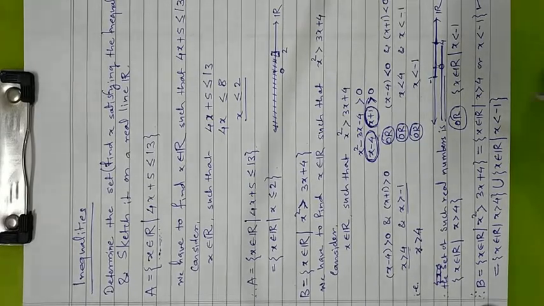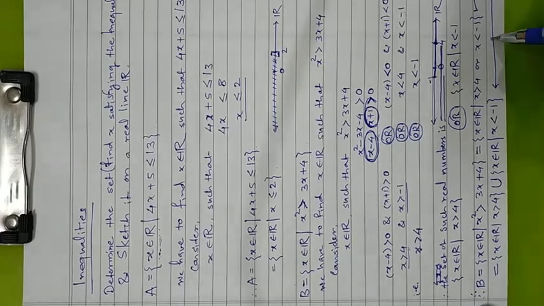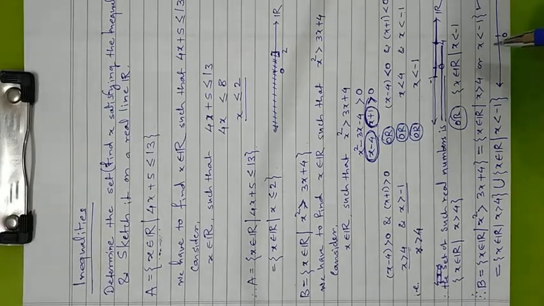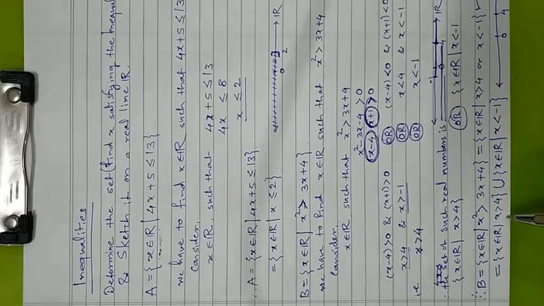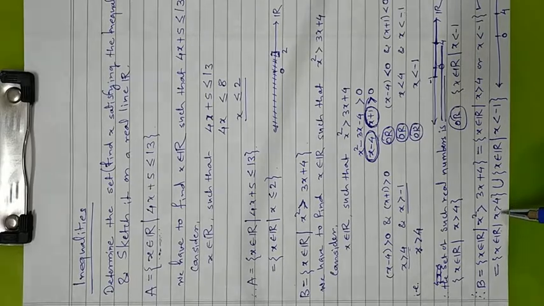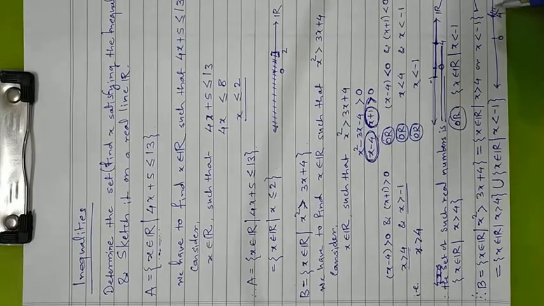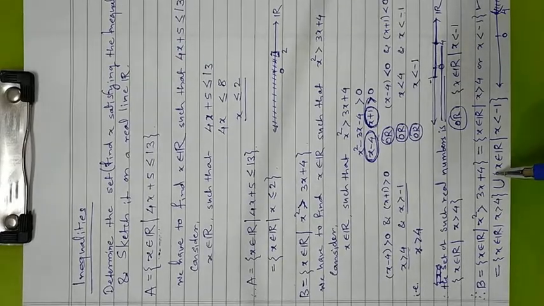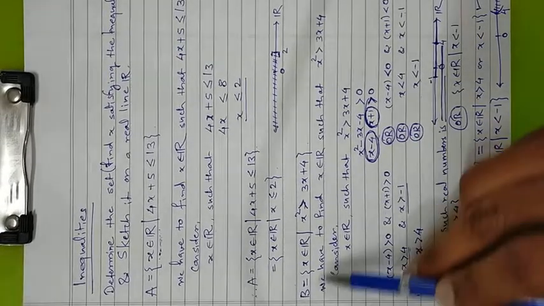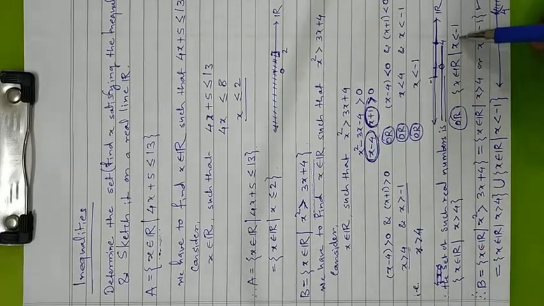So what can this set look like on the real line? Suppose this is a real line, this is 0, and 4 is somewhere here. The set of all real numbers x greater than 4 is from 4 to infinity. The other possibility is the real numbers x such that x is less than minus 1.